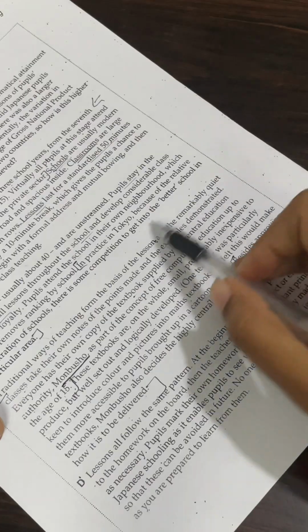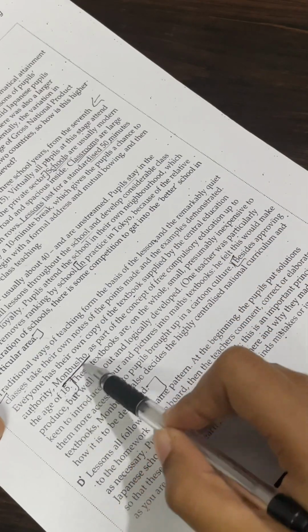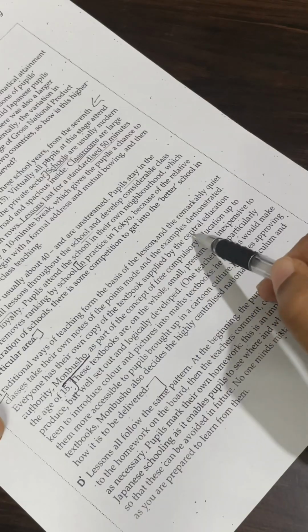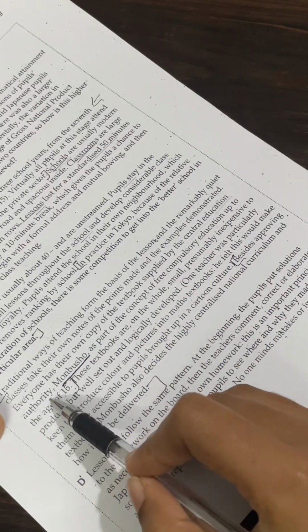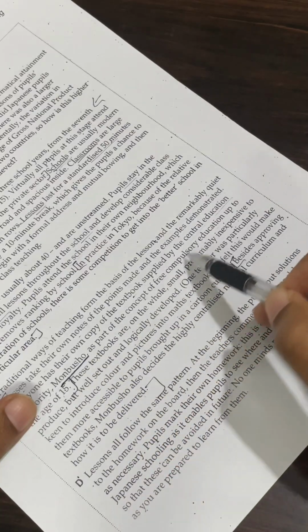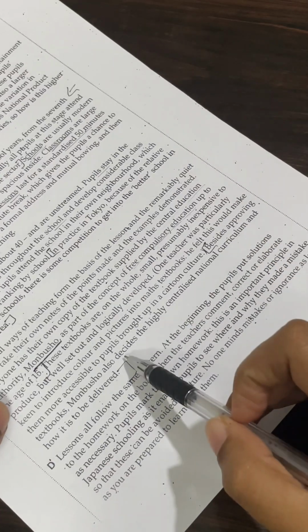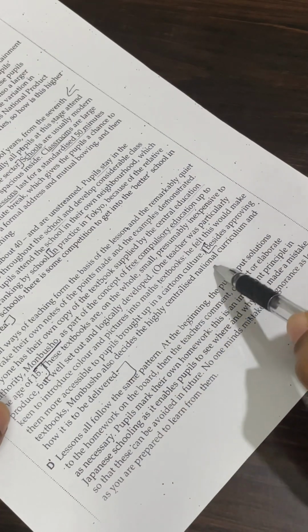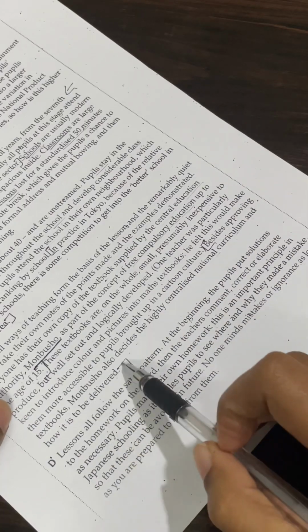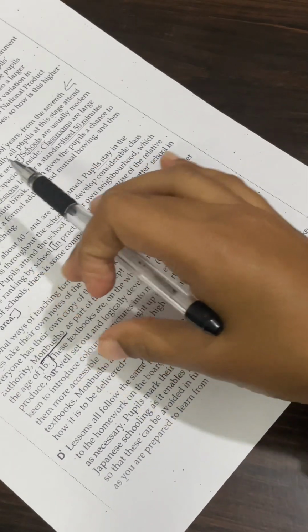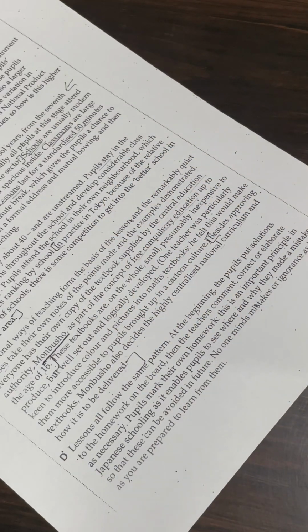So in this paragraph, they have talked about Monbusho. Monbusho is a central education authority, and it has helped to provide free compulsory education to the Japanese, as well as helped to decide the national curriculum and its delivery. So this paragraph is about Monbusho and its contribution.